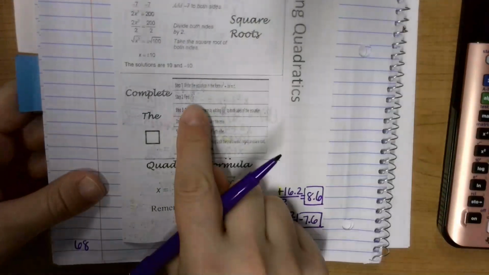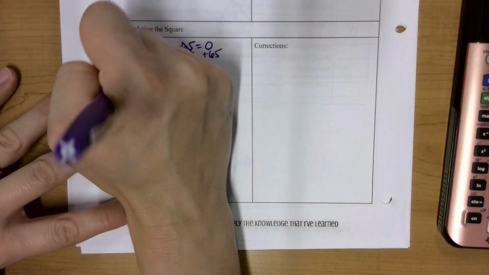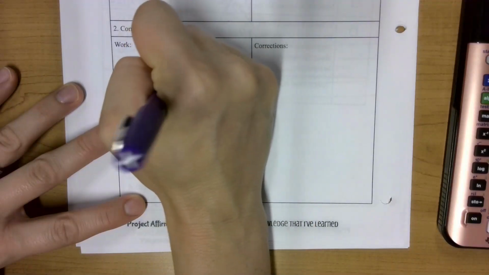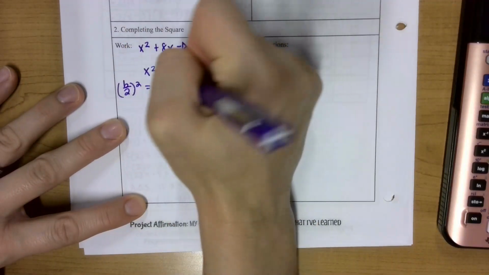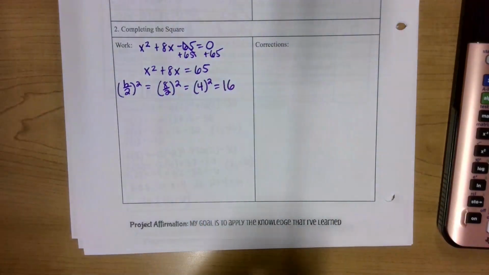Step 2, find b divided by 2 squared. So b divided by 2 squared. My b value is 8. 8 divided by 2 is 4, and 4 squared is 16.